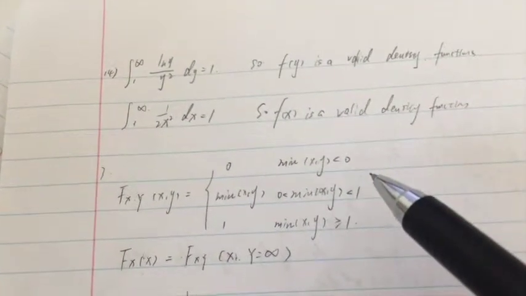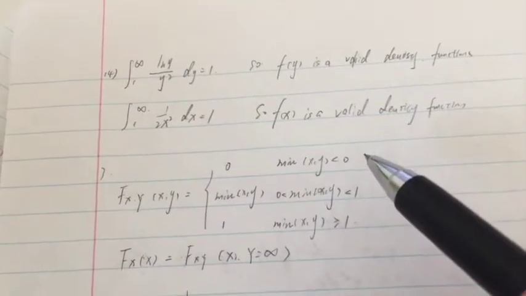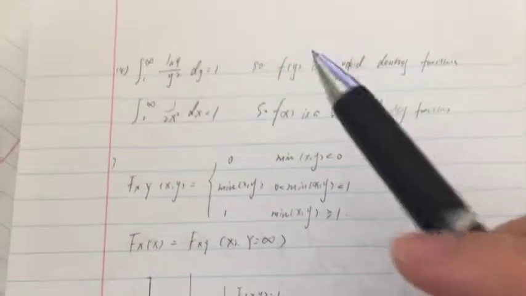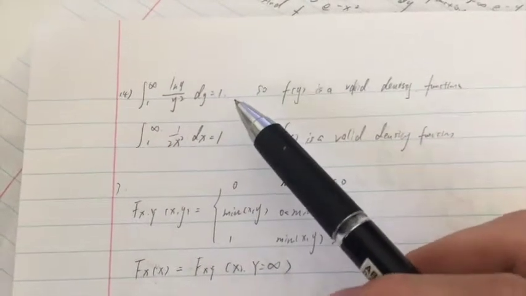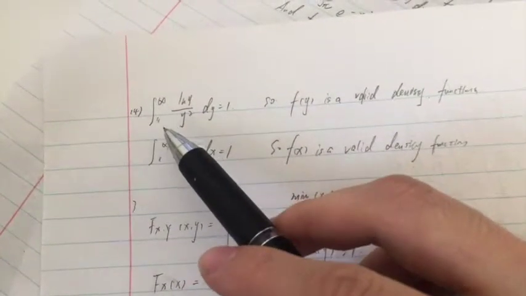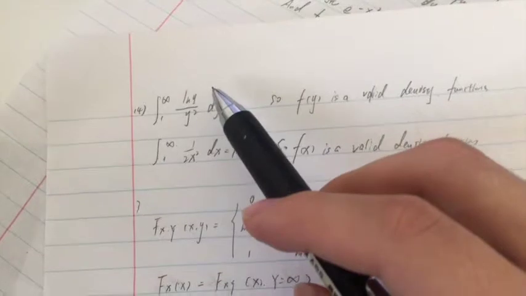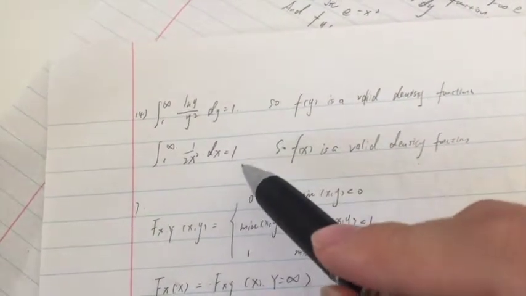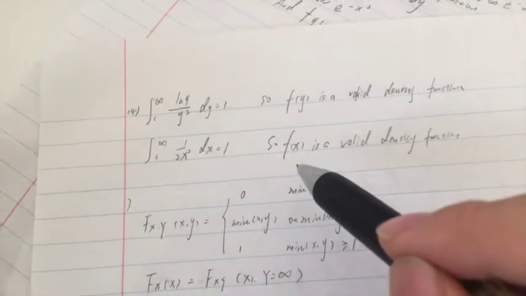The last part of the question is that we must verify f_X and f_Y are valid probability density functions. So we can integrate from 1 to infinity of f_X and f_Y. They all equal 1, so it's verified.